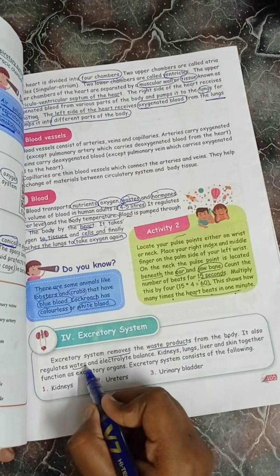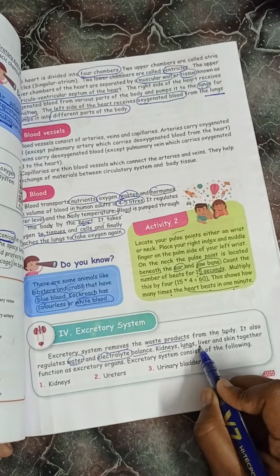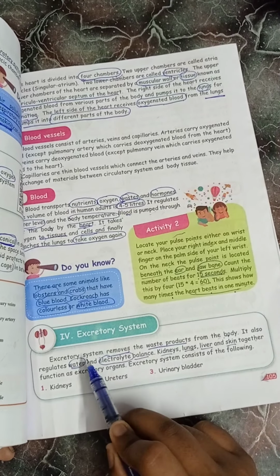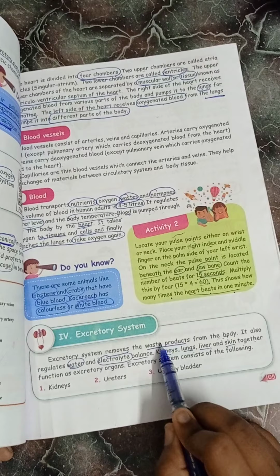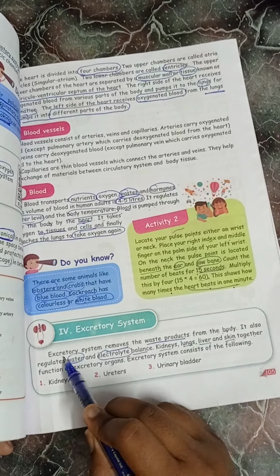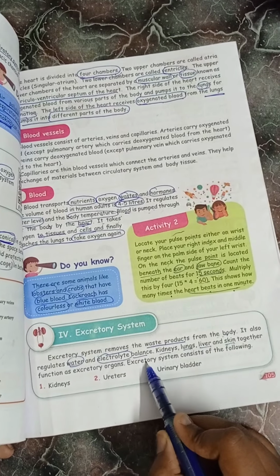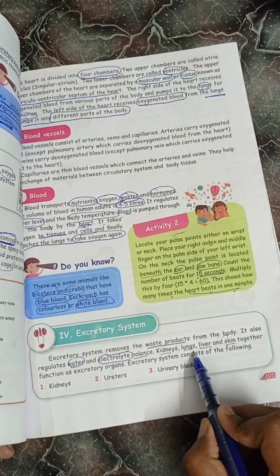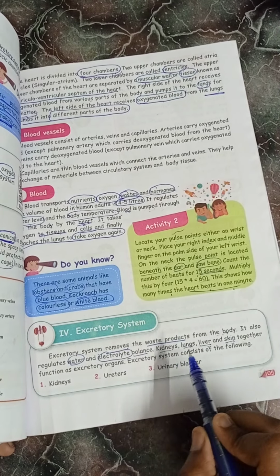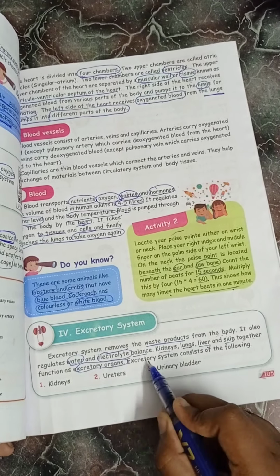It also regulates water and electrolyte balance. Kidney, lungs, liver and skin together function as excretory organs.